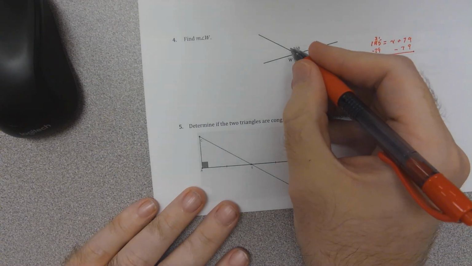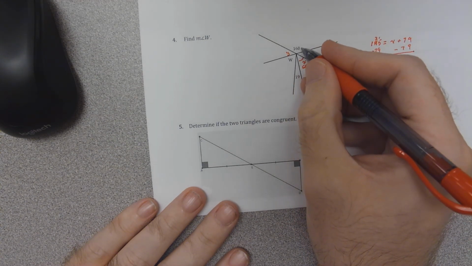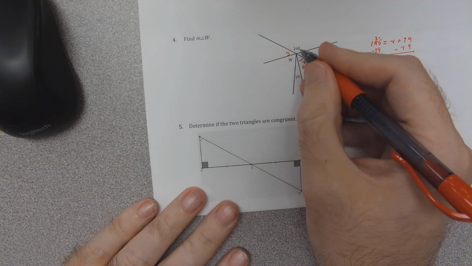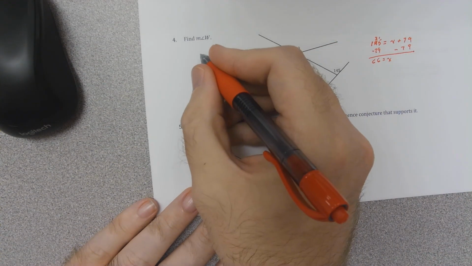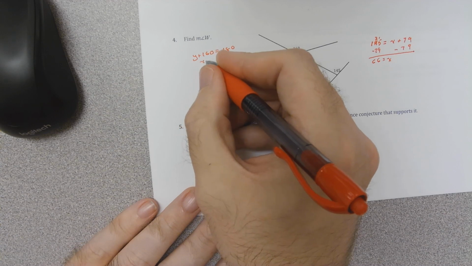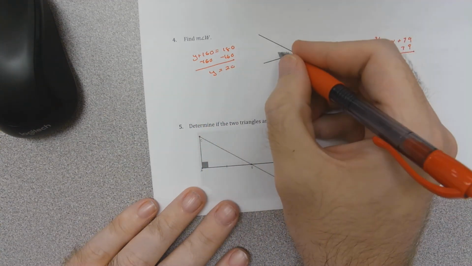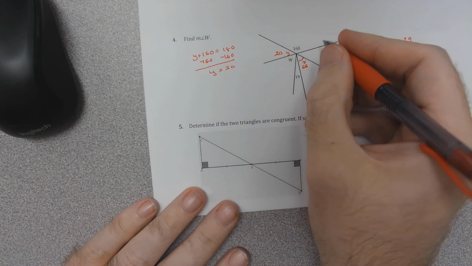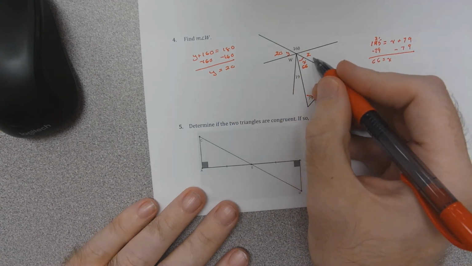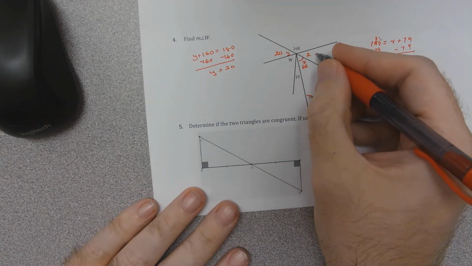Now, I'm going to find this angle. I'm going to call it y. This angle and this angle form a linear pair. Linear pair means that they add up to 180 degrees. Well, so y plus 160 equals 180. So minus 160. So y is 20. Now I'm going to call this angle z. Well, angle y and angle z are vertical angles. And vertical angles are congruent, so that means angle z is 20 degrees.